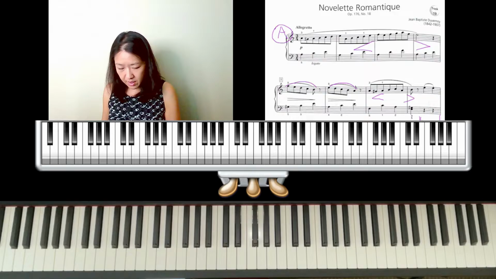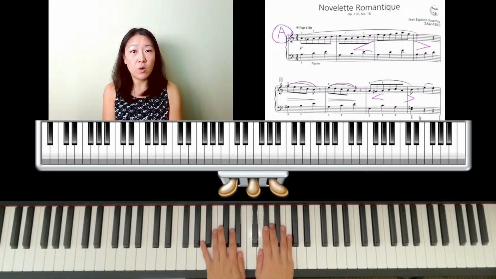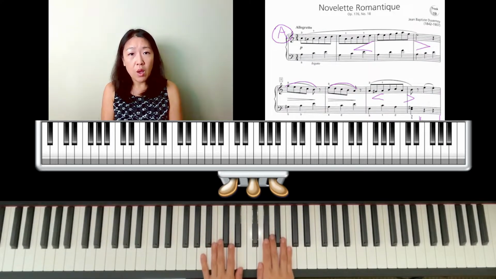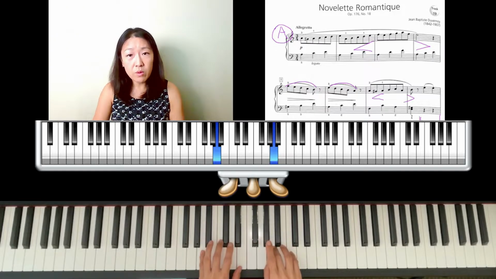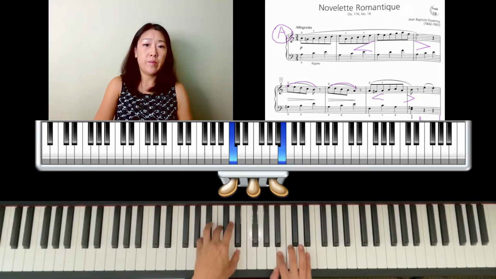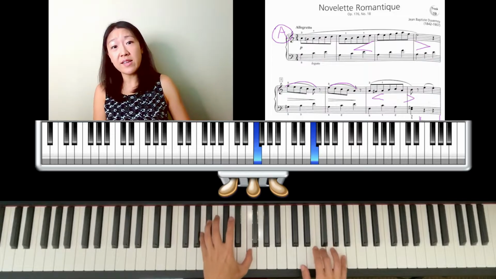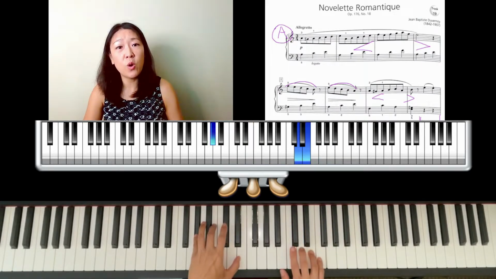Yeah. And this is how it will sound as a whole, everything put together. 1, ready, go. Louder and soft. Left hand is always below the right hand.